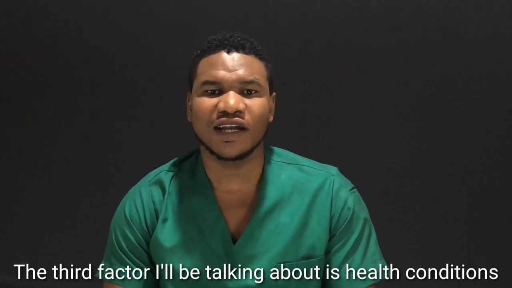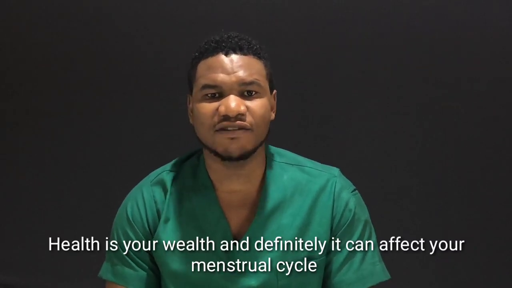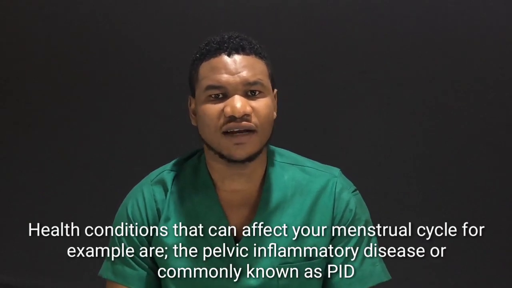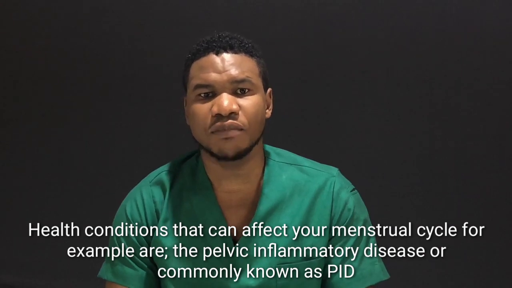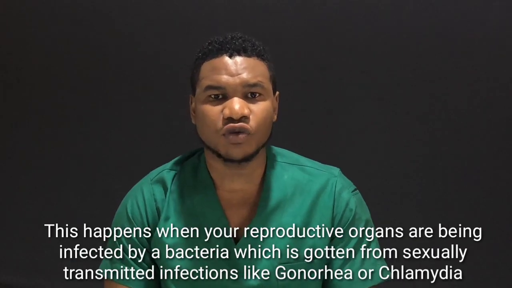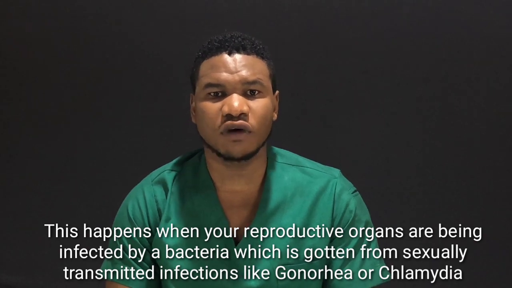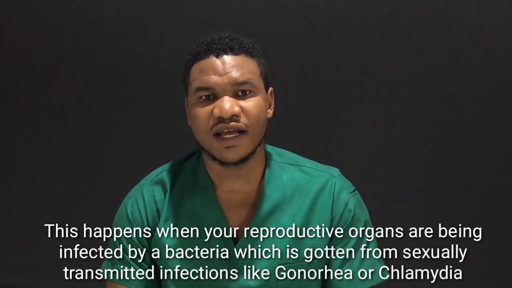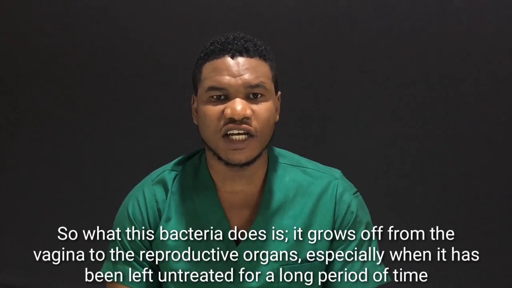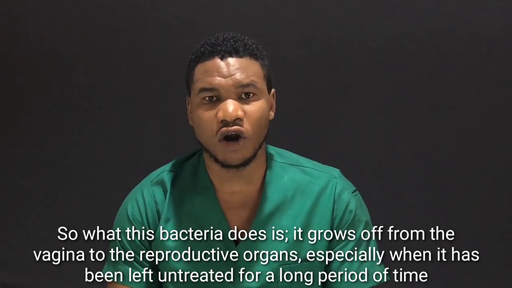The third factor I'll be talking about is health conditions. Health is your wealth, and definitely it can affect your menstrual cycle, especially when you're not feeling that good. Health conditions that can affect your menstrual cycle, for example, are the pelvic inflammatory disease, or commonly known as PID. This happens when your reproductive organs are being infected by bacteria, which is gotten from sexually transmitted infections like gonorrhea or chlamydia. So what this bacteria does is it grows up from the vagina to the reproductive organs, especially when it has been left untreated for a long period of time.